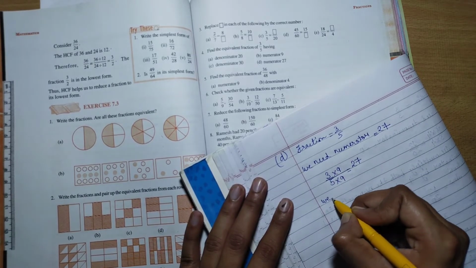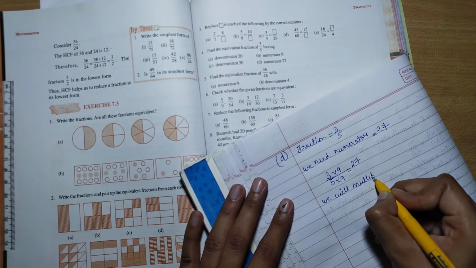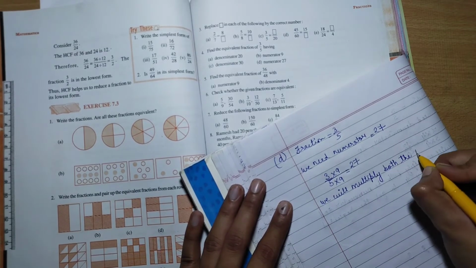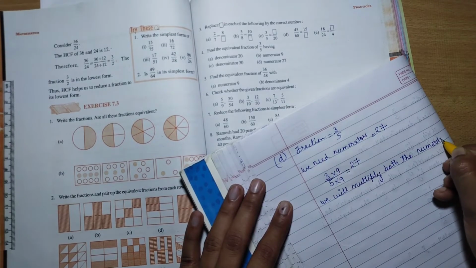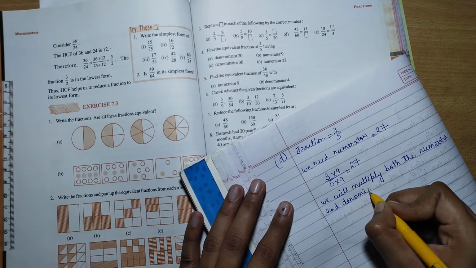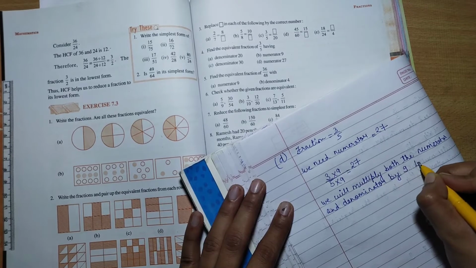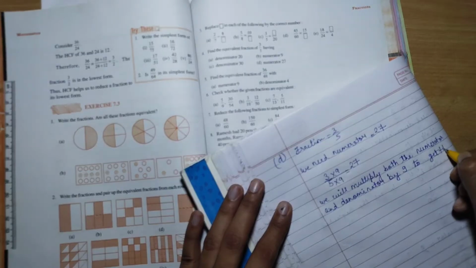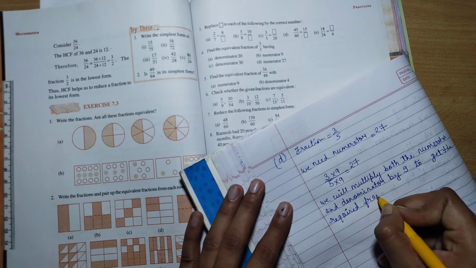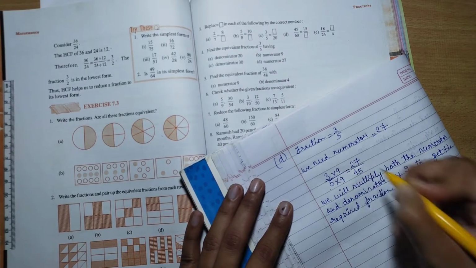So here at the bottom we will write, we will multiply both the numerator and denominator by 9 to get the required fraction. 9 5s are 45, completed.